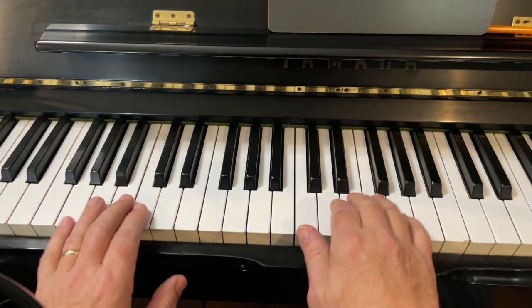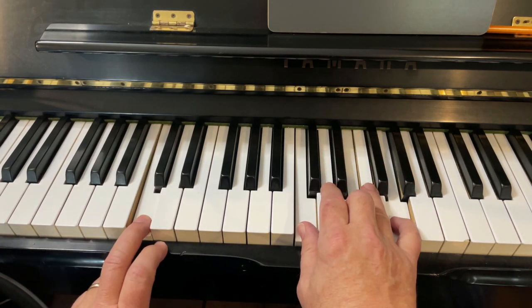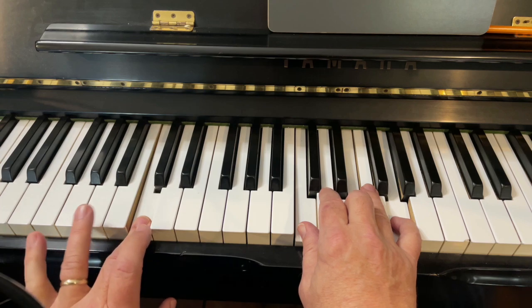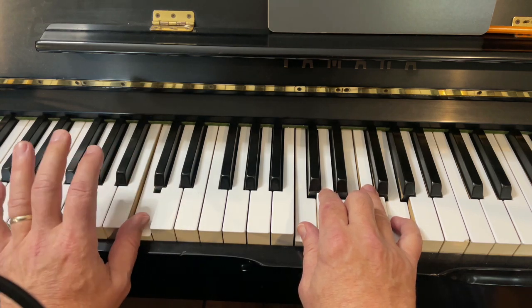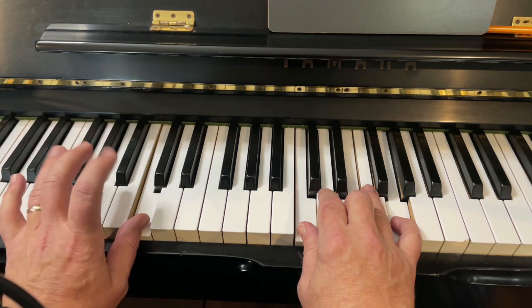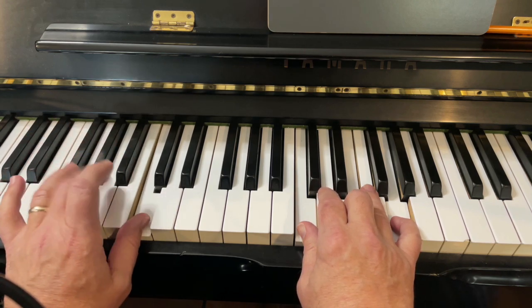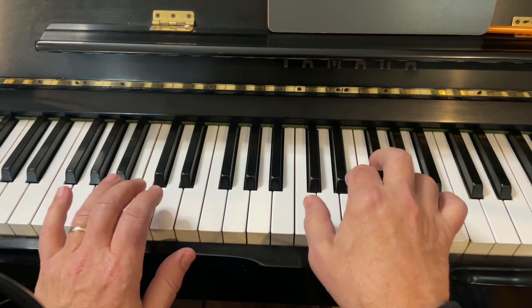Now watch this. I could go from the 1 chord. I'm on my way to that A minor chord. Well, that B, that note B, is in the E G sharp B chord that is the 5 of 6. So I could do this. Watch.